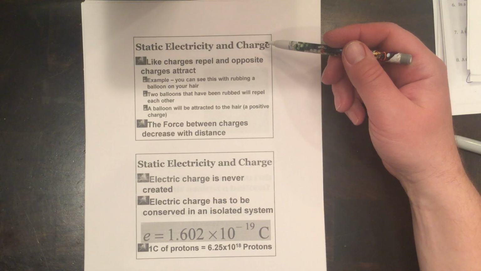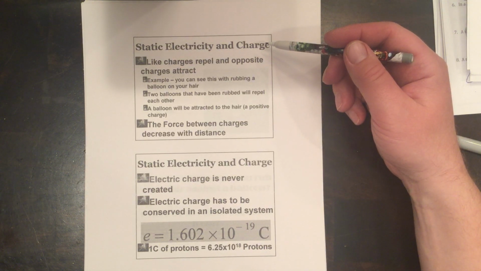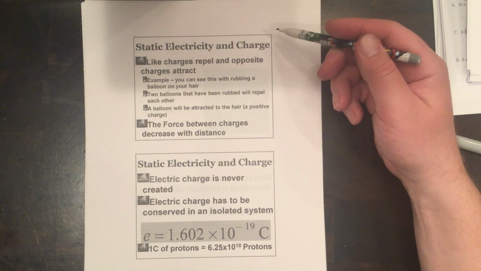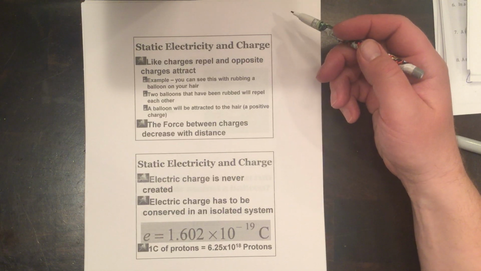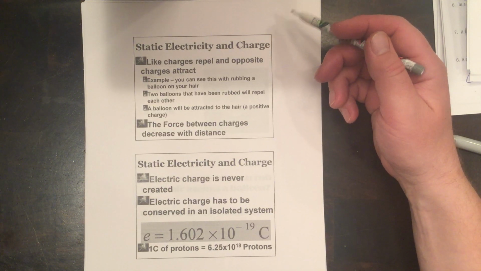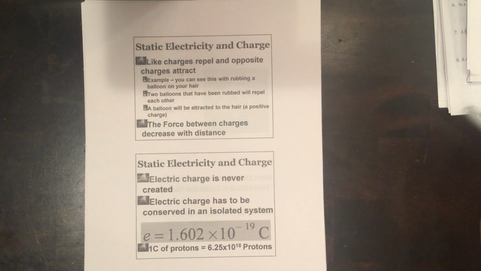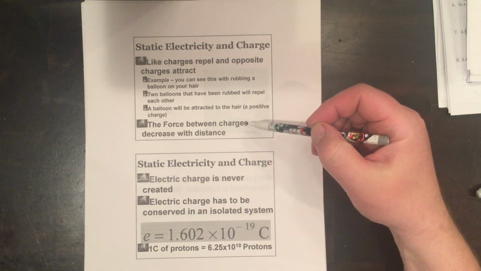You should also know that like charges repel and opposite charges attract. I always make students, or in class I'd have students, watch an old Paula Abdul video called Opposites Attract, where she's dancing with a cartoon bunny, which was probably revolutionary in the late 80s. But here's a little something too.